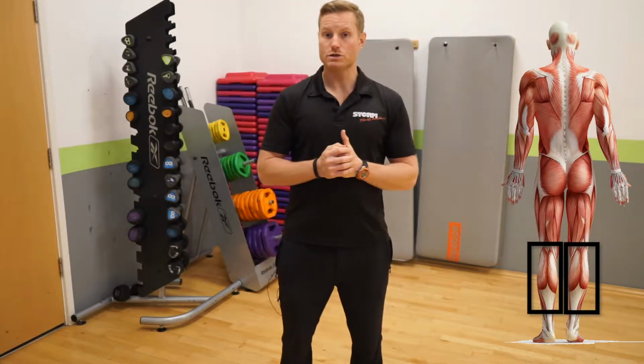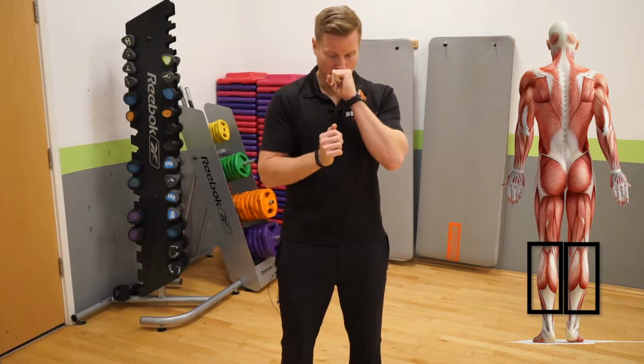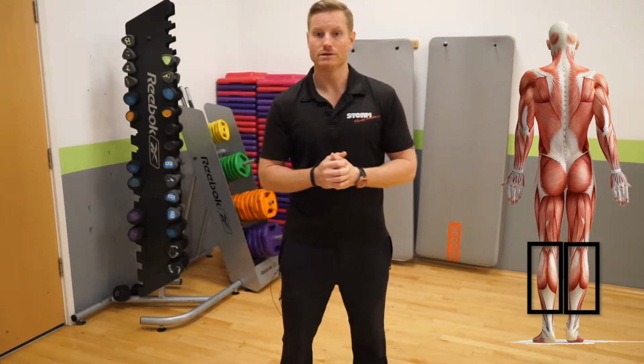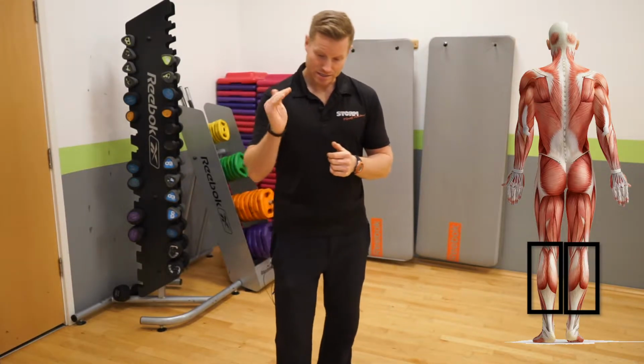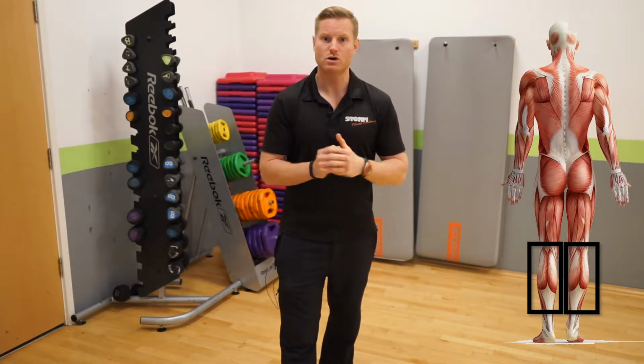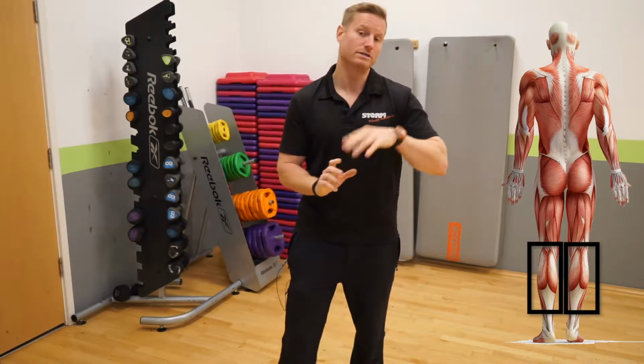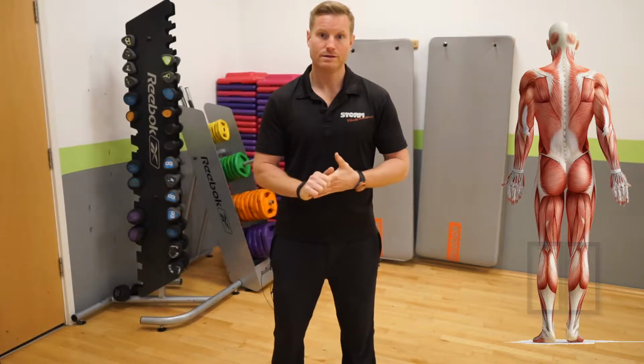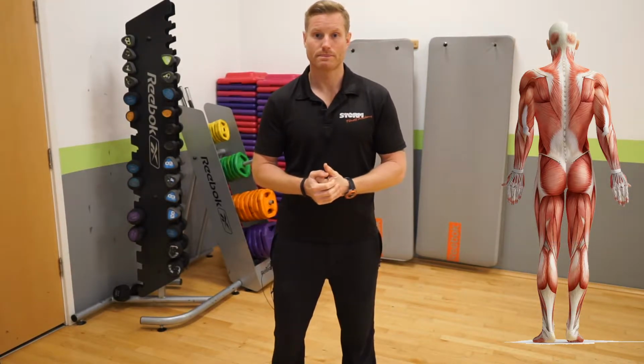Now the soleus is also involved with that. The soleus assists with that too. It's a smaller muscle, and it's located behind the gastrocnemius, so you can't really see it very well whenever you look at a diagram of the muscles on the body. So that's the posterior muscles.